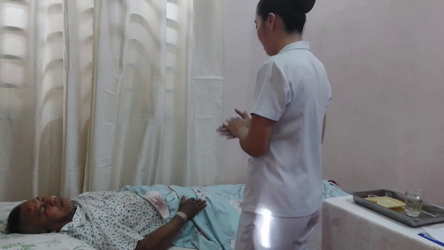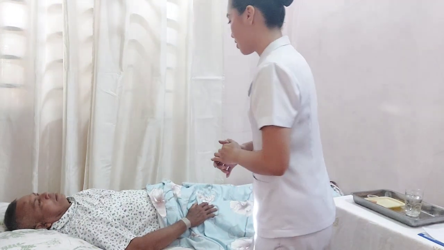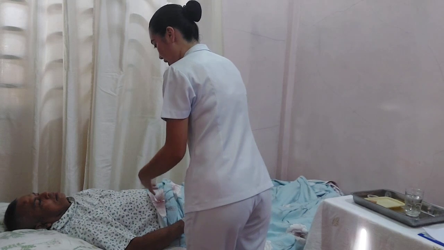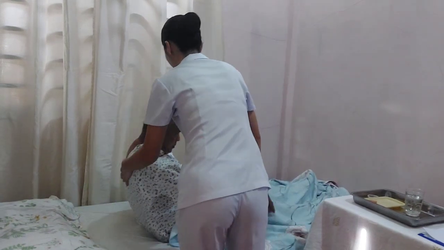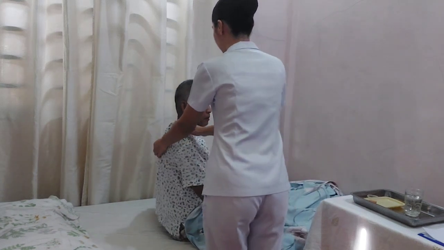Okay, now I'm gonna assist the patient to a sitting position because that position facilitates swallowing and prevents aspiration. Okay, sir, I'm gonna assist you now in sitting. Okay. Thank you very much.